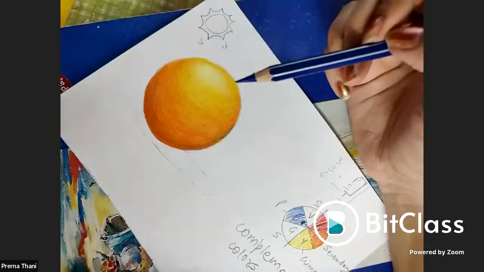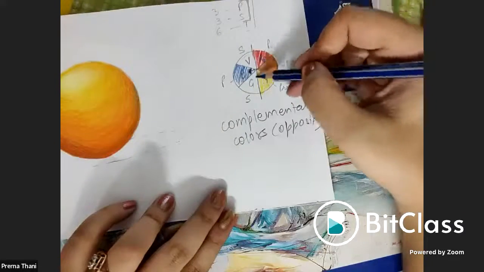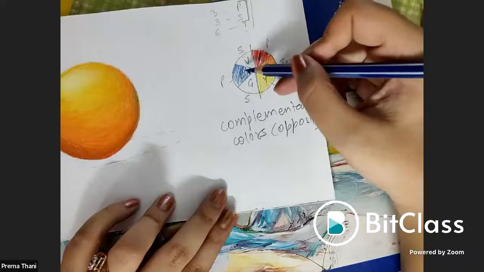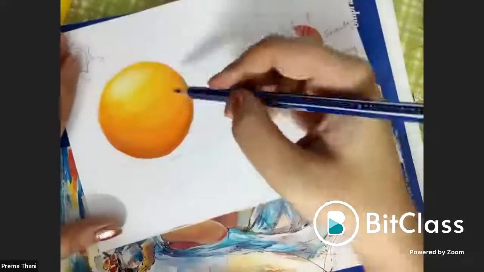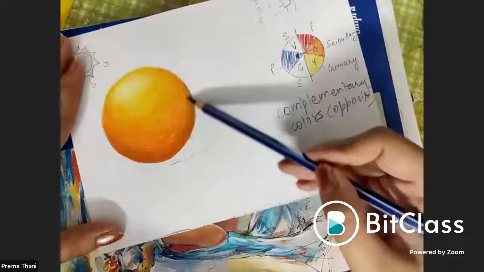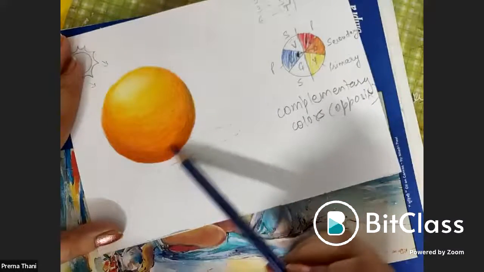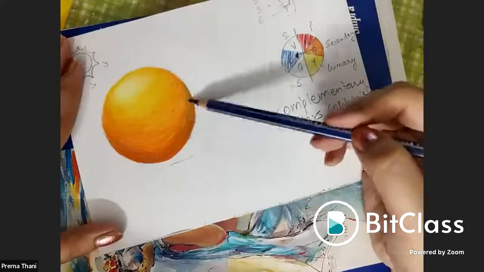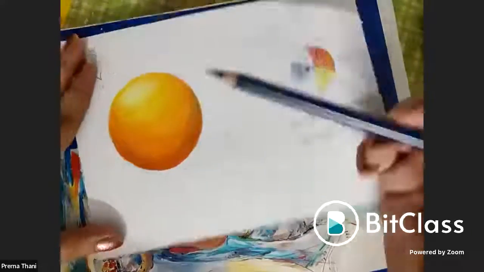So complementary shades when mixed together, they make brown. We all know red and green makes brown, right? Though they are complementary colors. And so does blue and orange also make brown. Violet and yellow also make brown. So try to use complementary shades in your artworks. Avoid using black. Just use black when it's very important.